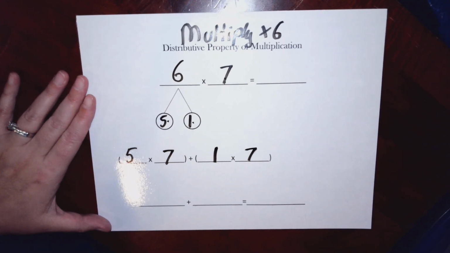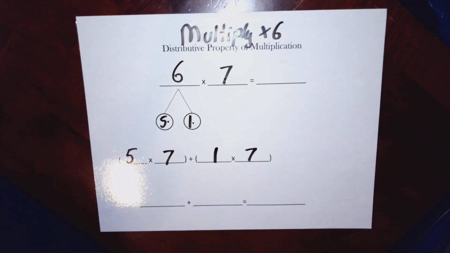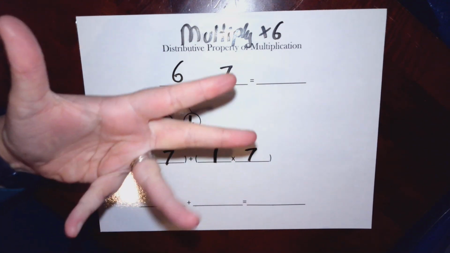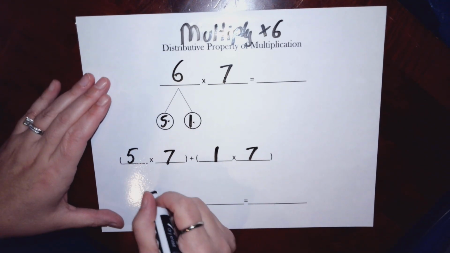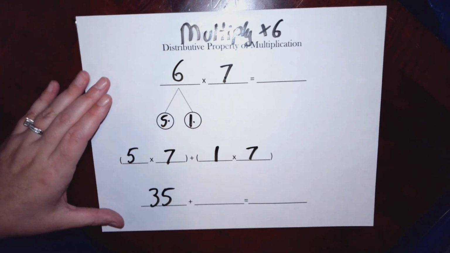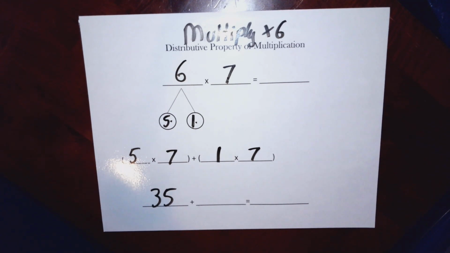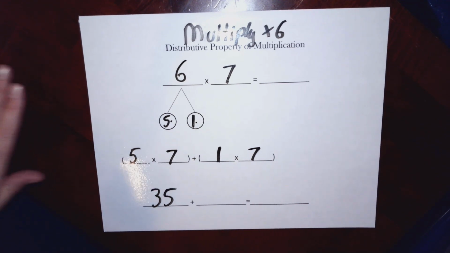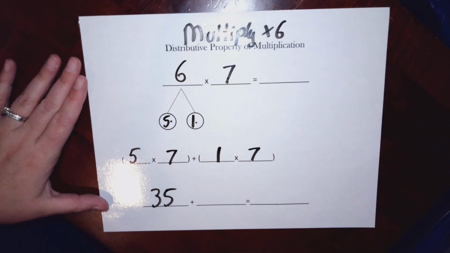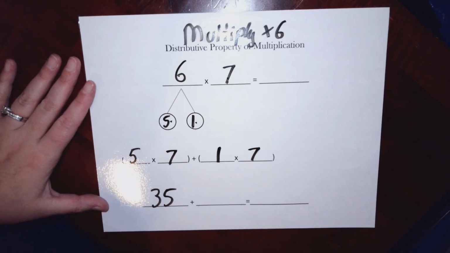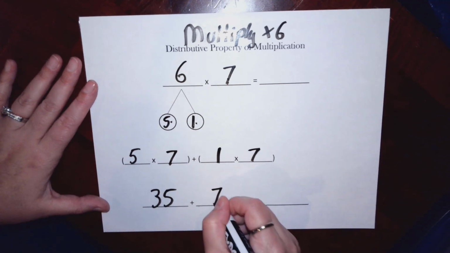Okay, well, what's 5 times 7? Well, if you're not sure, you can easily count by 5s, right? So you can go 5, 10, 15, 20, 25, 30, 35. So 5 times 7 is 35. Some of you may already have your 5s memorized and you're like, oh, that's 35. Super easy. Now I'm going to do 1 times 7. Well, guys, we know our 1's really easy because anything times 1 is that number. So 1 times 7 is 7.